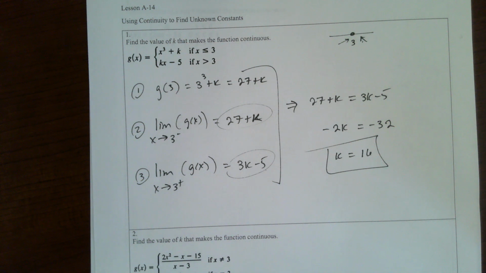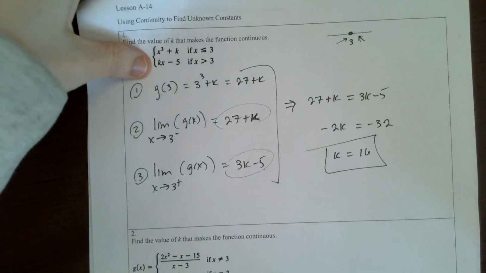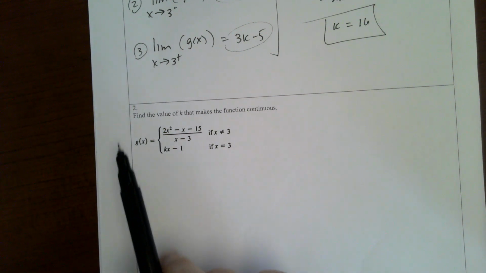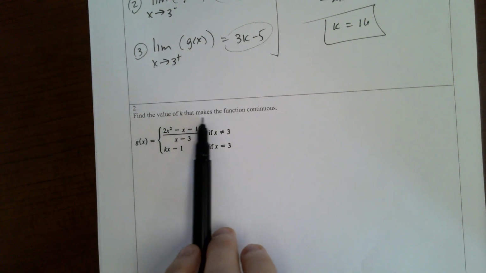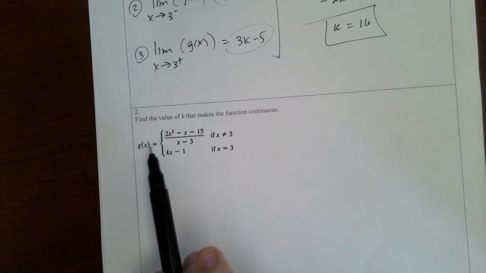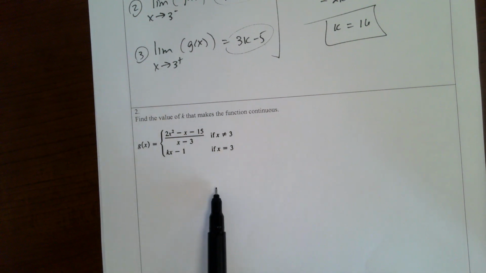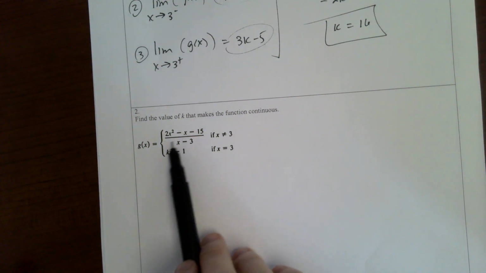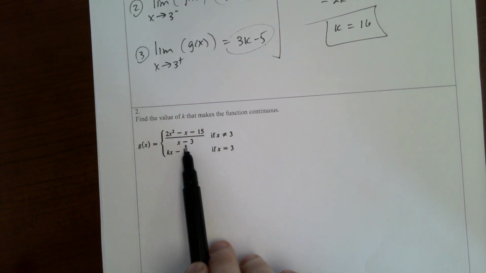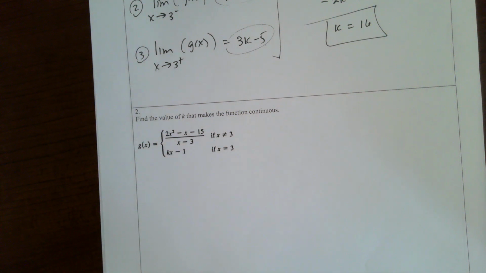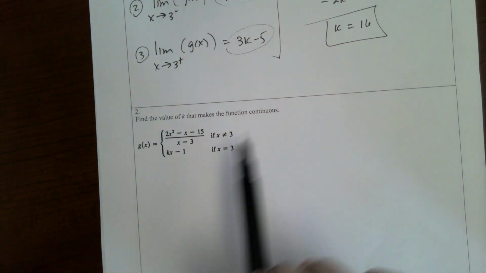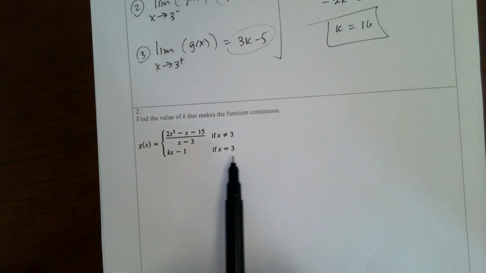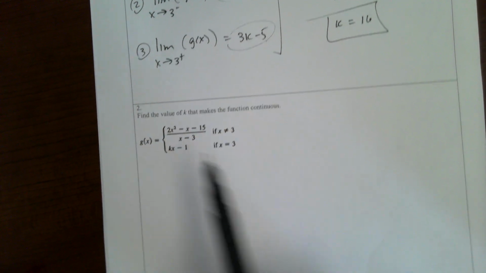Yep. Now we're going to do the second one, and then we'll do one more. The last one is going to involve 2 variables. So number 2, find the value of k that makes the function continuous. Same idea. So g of x is this. Instead of using less than and greater than signs, they're just saying that they want us to plug into this top part if x is not equal to 3. So for every other number other than 3, we'd be using this top part. And then for x equal to 3, we would be using this bottom part.